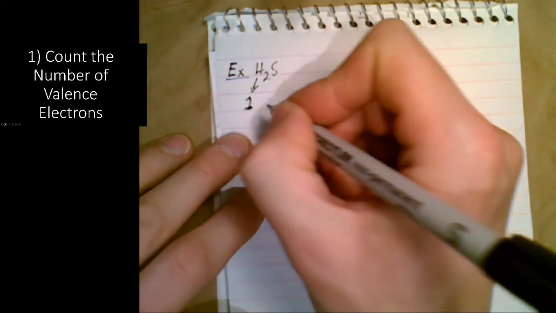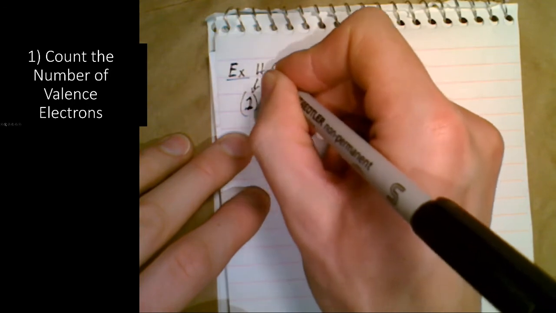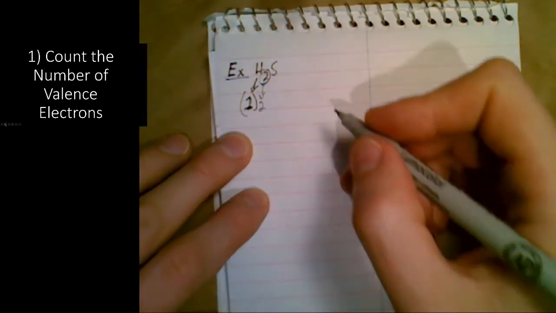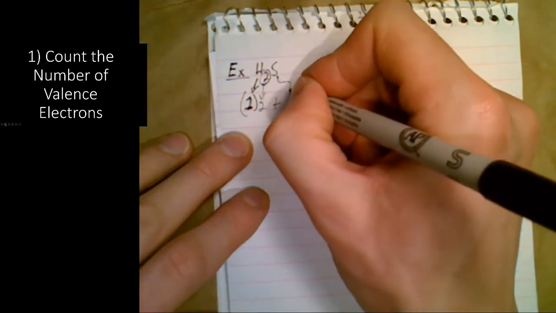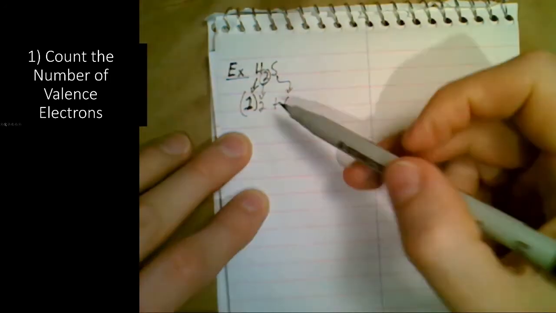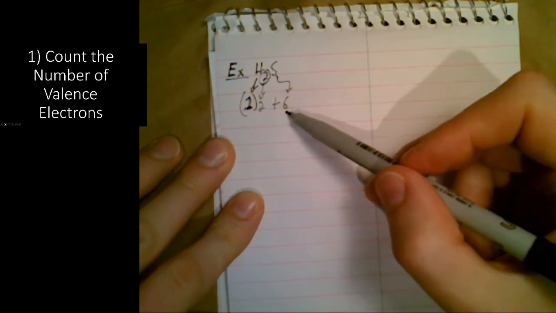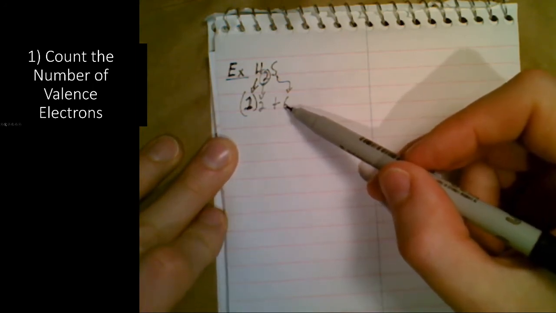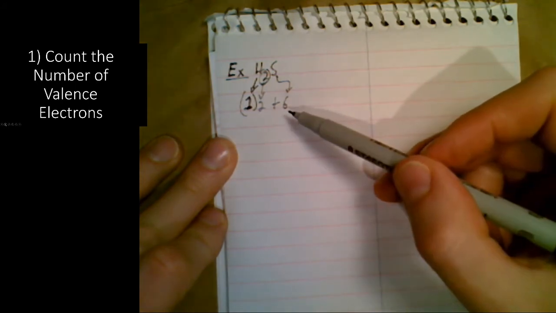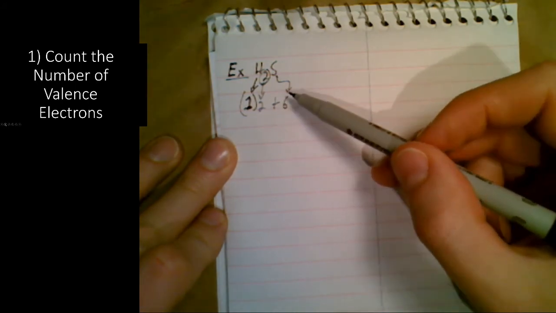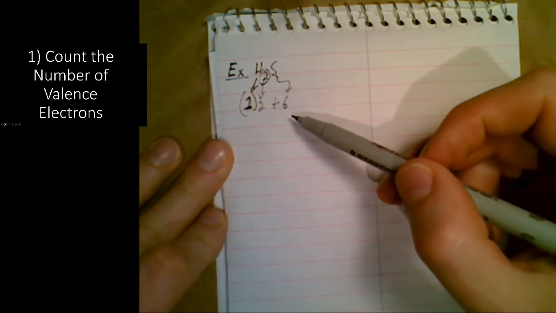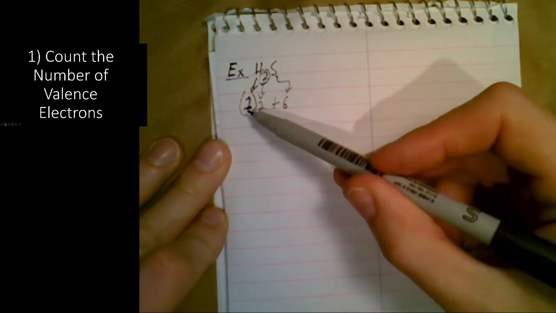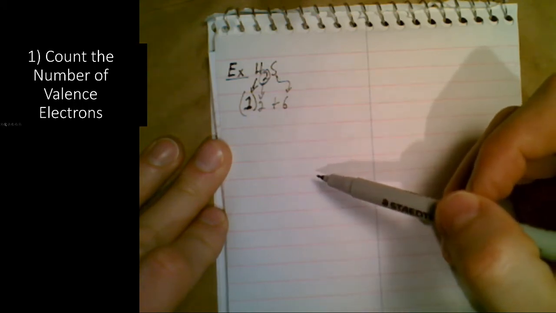There's 1 valence electron in hydrogen, but because there are 2 hydrogens, we multiply by 2, and there are 6 in sulfur. If you're wondering how I'm getting these, I'm getting them from your periodic table. Remember, it's based on the column that an element is in. So sulfur is in column 16, so it has 6 valence electrons. Hydrogen is in column 1, so 1 valence electron.